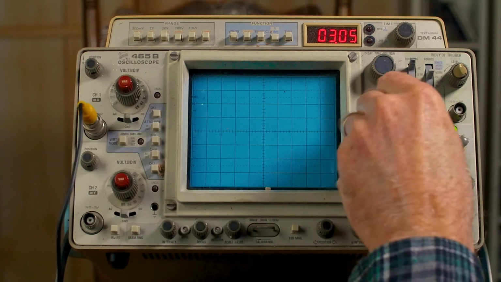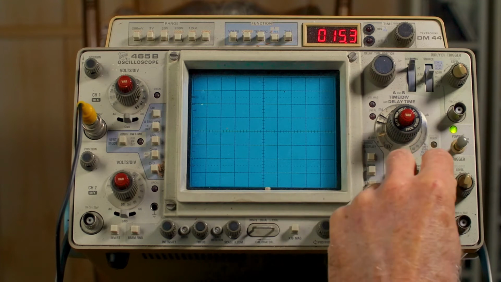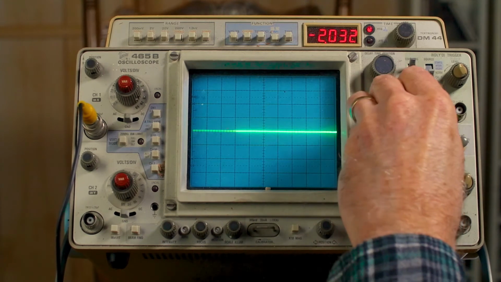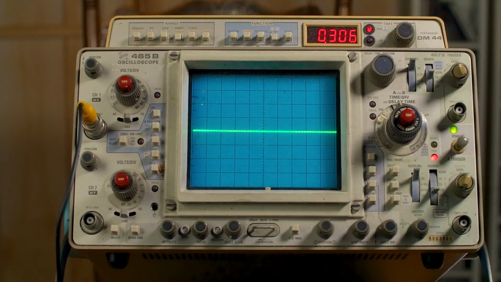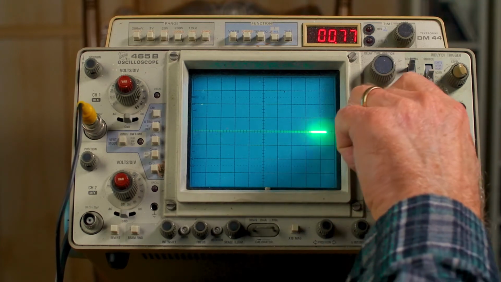But we're not going to use that for that today. We'll look at that more when we study sound. So here we go. It looks like a line, especially if I go fast enough. It doesn't blink at all. It looks like a line, but again, it's just a traveling dot.